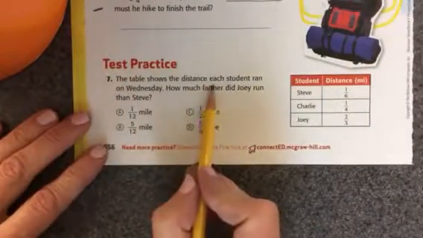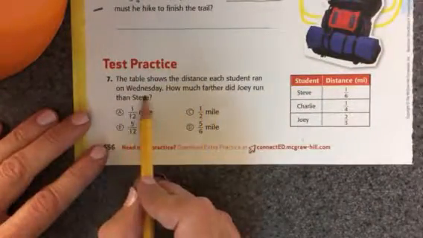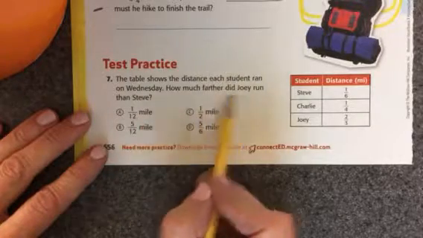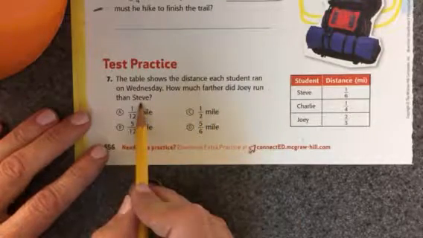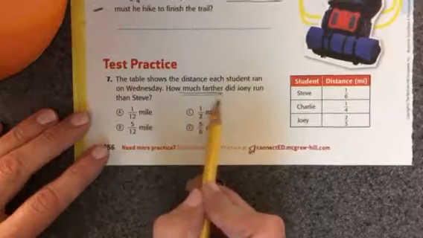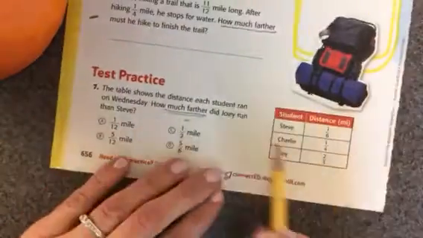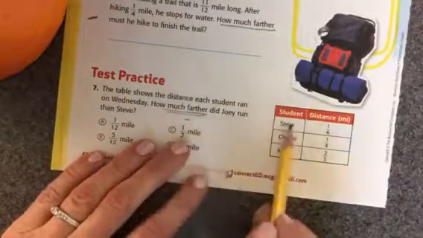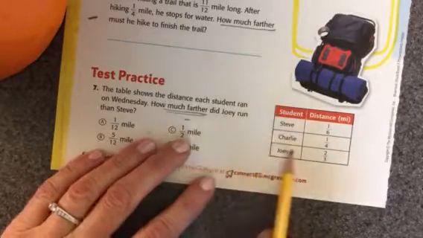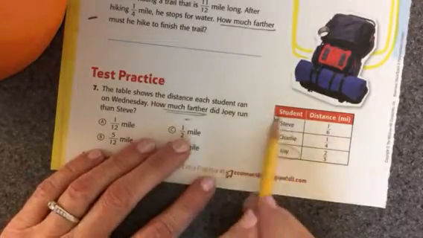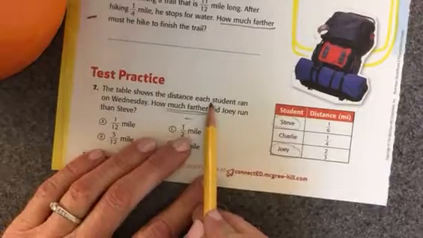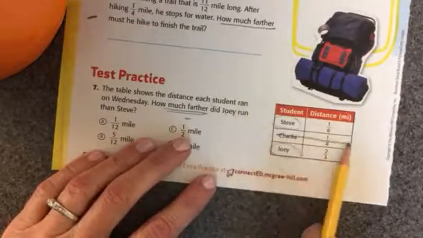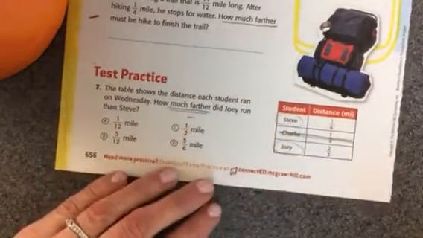The table shows the distance each student ran on Wednesday. How much farther did Joey run than Steve? How much farther tells me I'm going to subtract, but let's look at what I'm going to do here. I'm going to do Steve. Oh, here's Joey, and Steve. The problem doesn't even ask me about Charlie, so I'm just going to cross that one out. I don't need to use that.